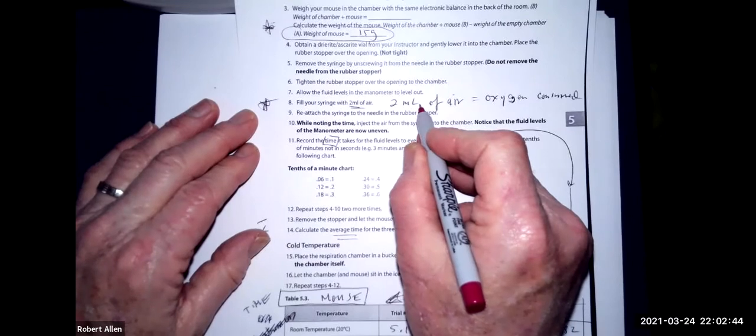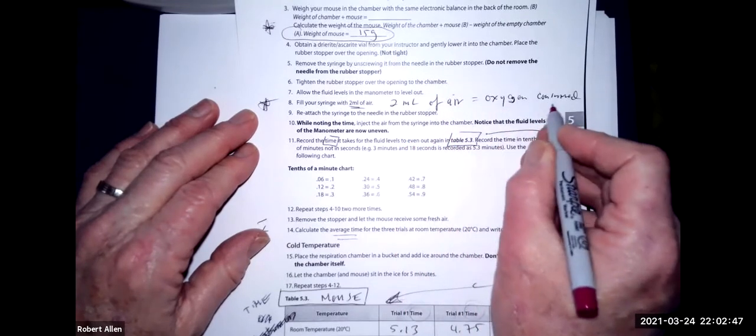We're going to fill a syringe. No, we're not hurting the mouse with a syringe. The syringe contains air. It's going to contain 2 milliliters of air. All right. That's going to be the oxygen. And later on in the calculations, that's a variable called oxygen consumed. That's where you get it from right there. 2 mils of air are going to be important in the calculation pretty soon. We record the time it takes for fluid levels to equal out, which means how long did it take it to use up 2 mils of air? That's what that means. All right.